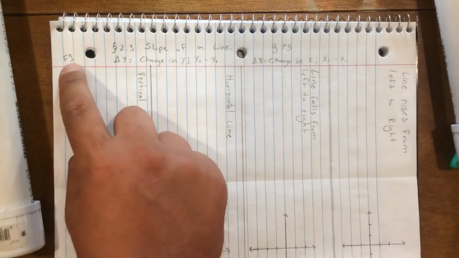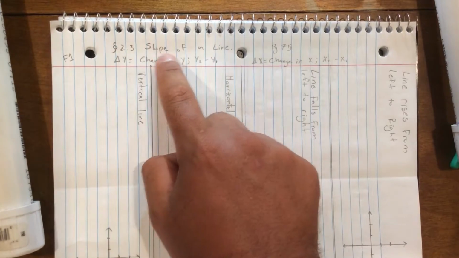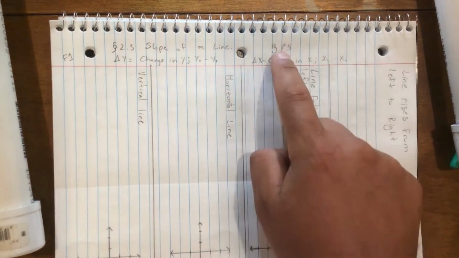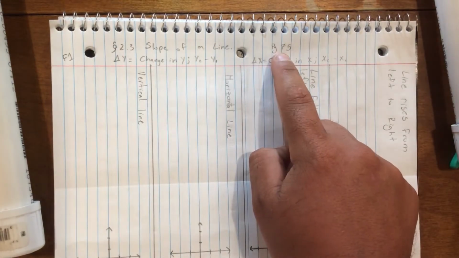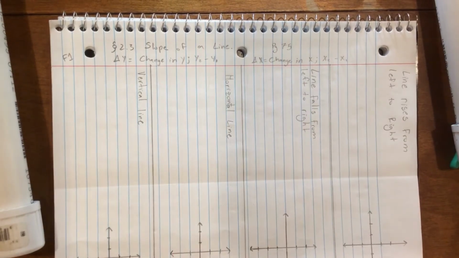This is foldable number 1 for section 2.3, slope of a line. This is actually on page 75. I wanted to do it in foldable format because I wanted to add a little bit of extra stuff so you guys can see.